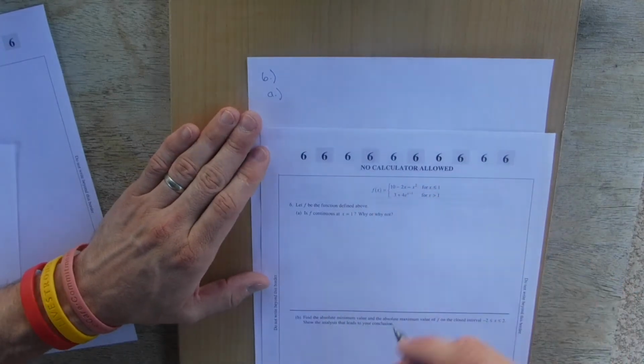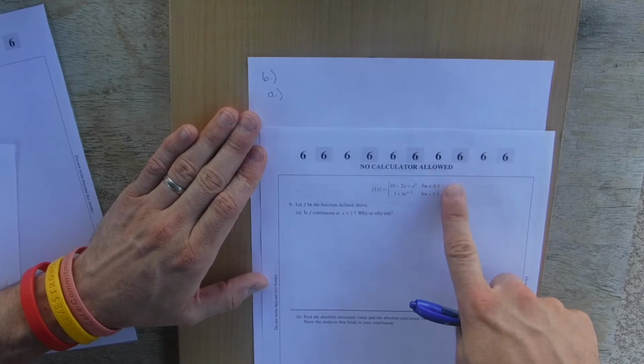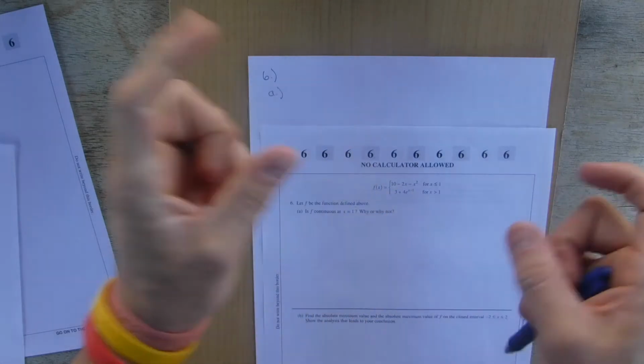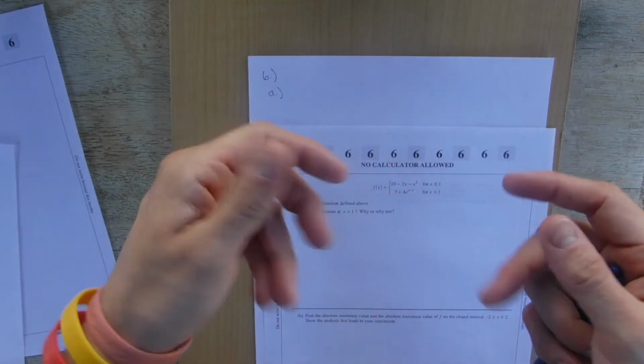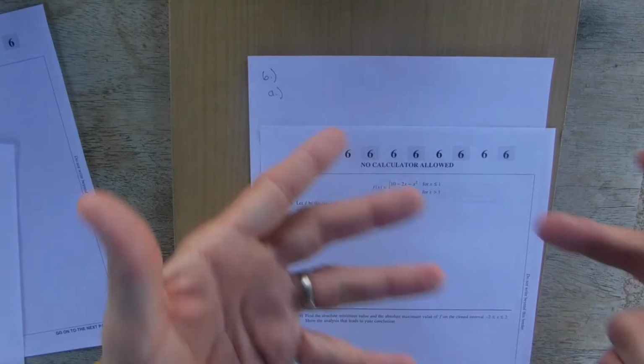So we want to know, is it continuous at 1? Again, continuity test. It goes limit left, limit right. If those things are equal, then the limit exists. Does the limit equal the point? So limit left, limit right makes a limit, and then does the limit equal the point? If the limit is equal to the point, then it's continuous.